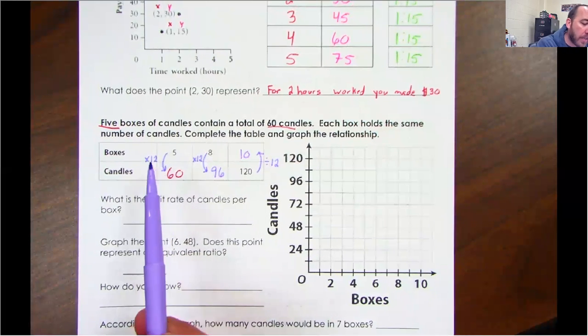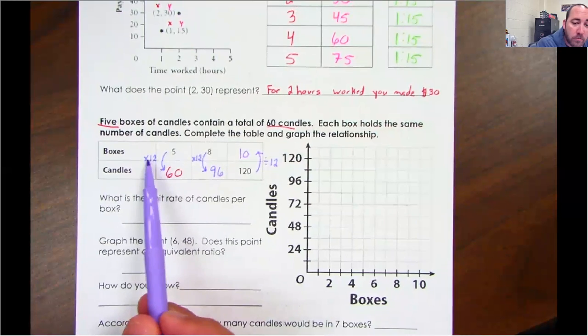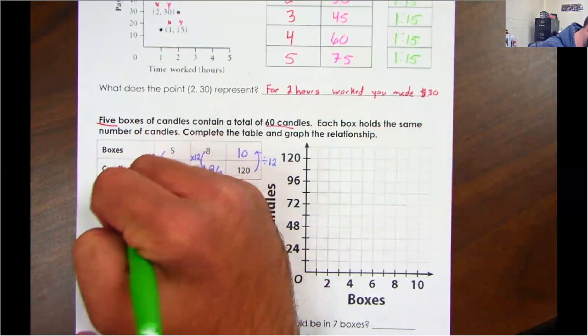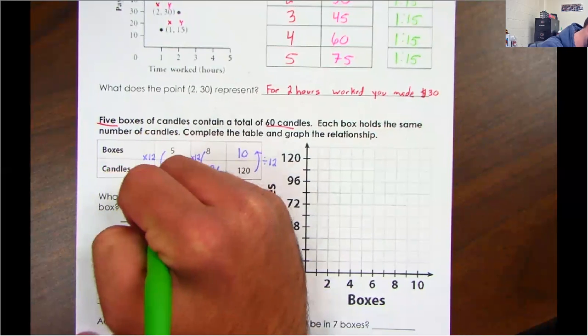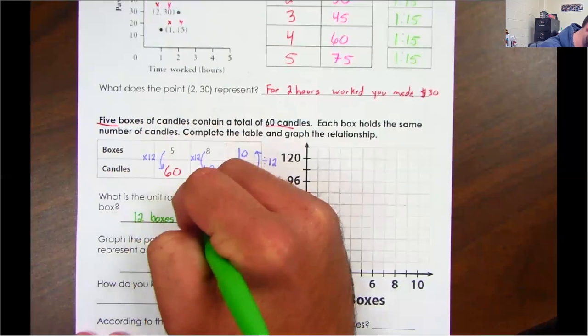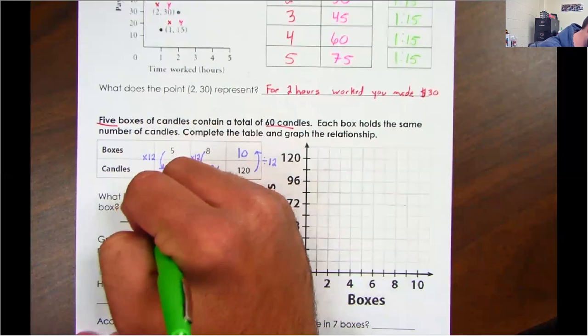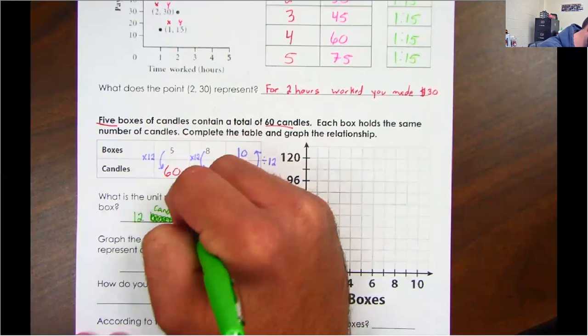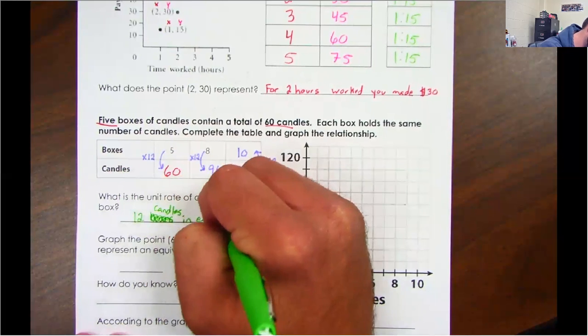Well, guys, how many candles are in each box? It says it right here. 12. 12 candles in each box.